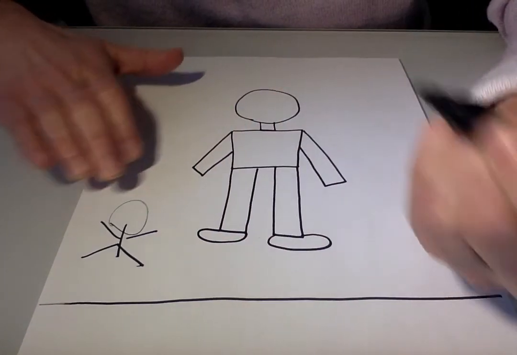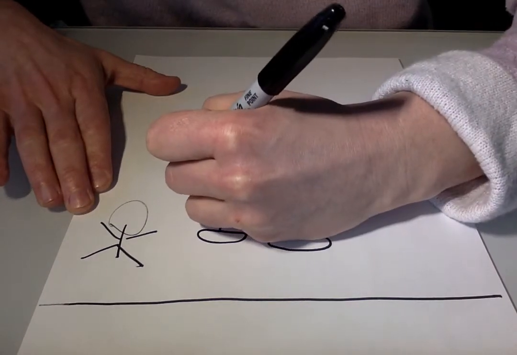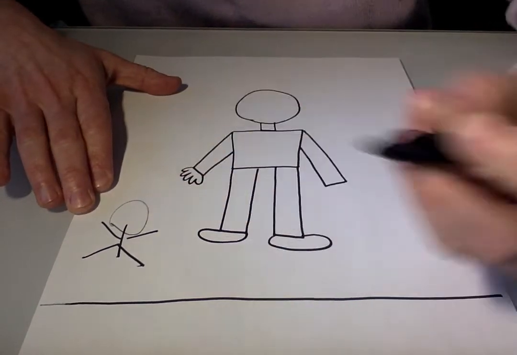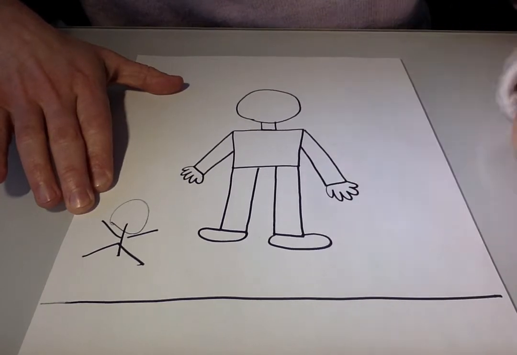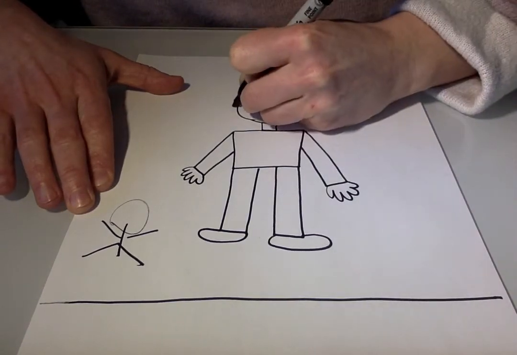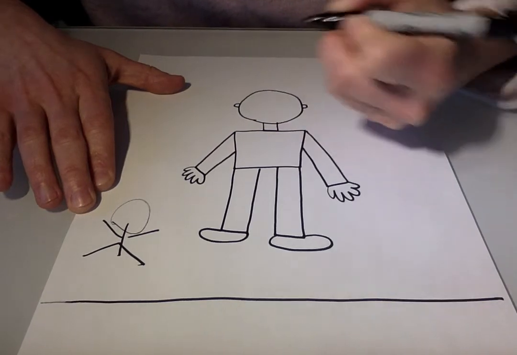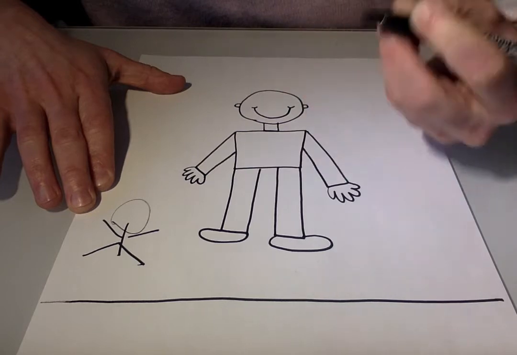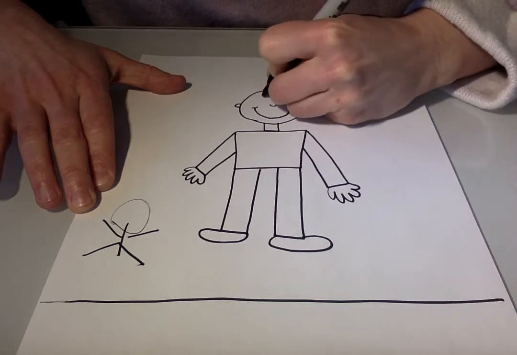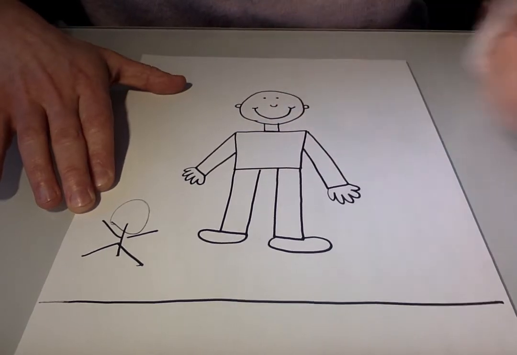I remember we have 5 fingers, so I'm going to count 1, 2, 3, 4, 5. And on the other hand, 1, 2, 3, 4, 5. And I'm going to add those little details onto the face. I'm going to make a big smile because I know police officers are really friendly. And a nose and some eyes.